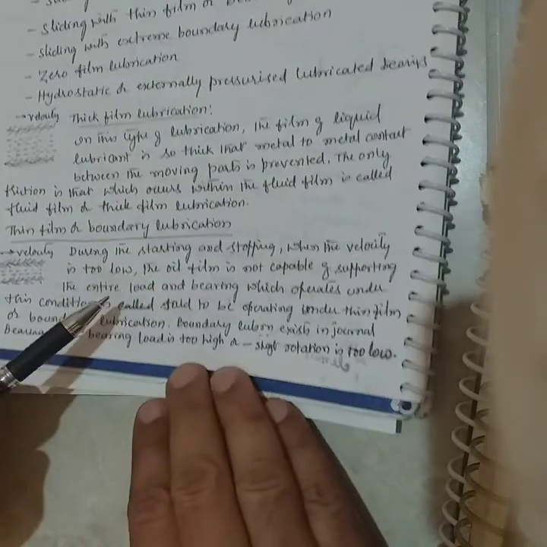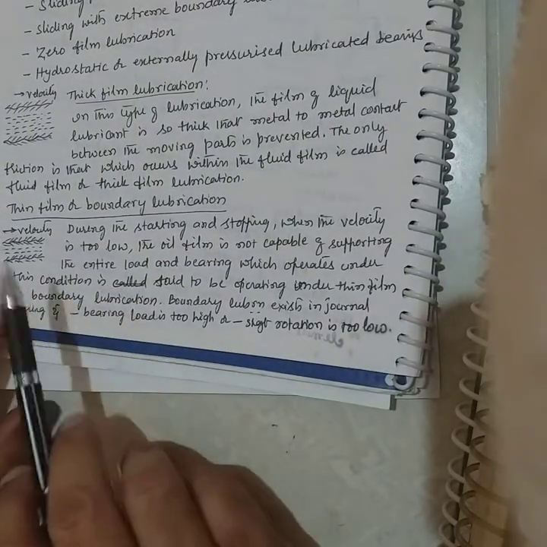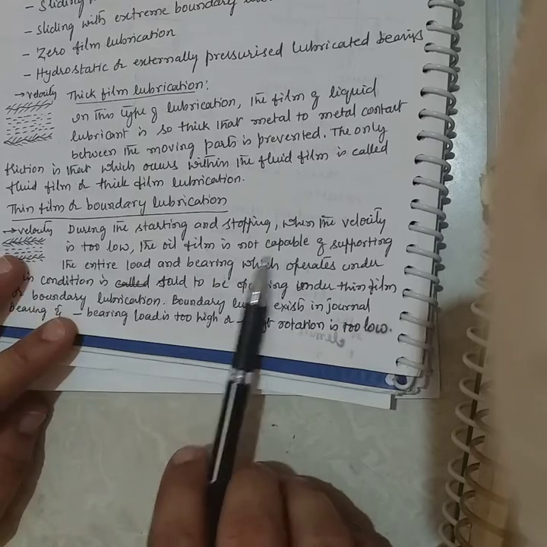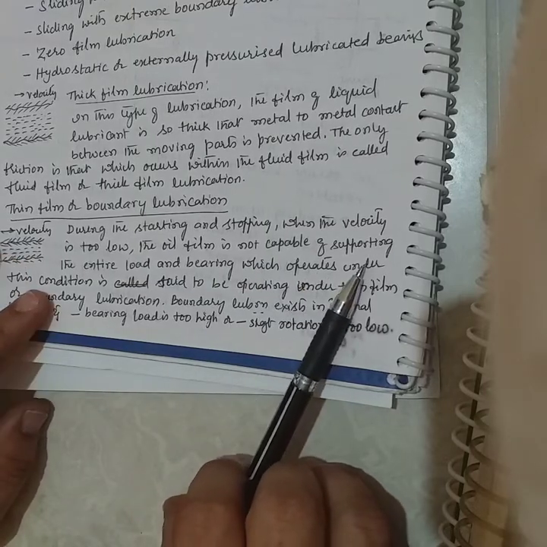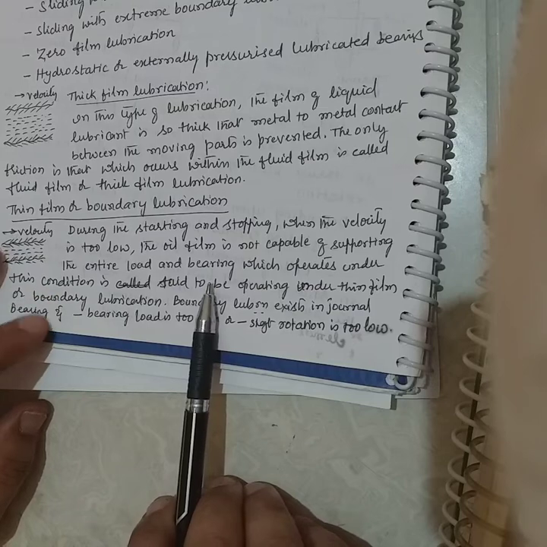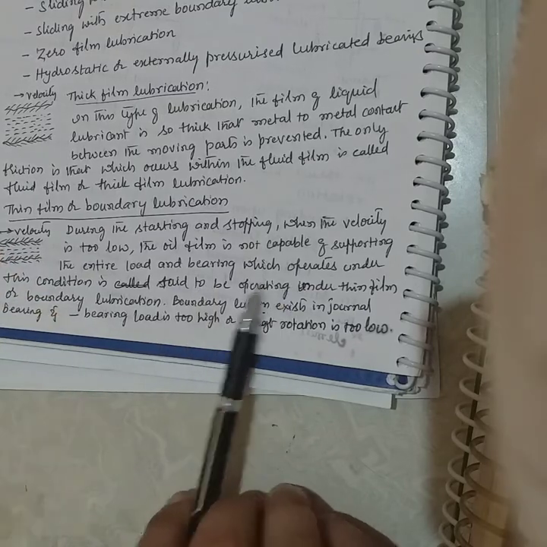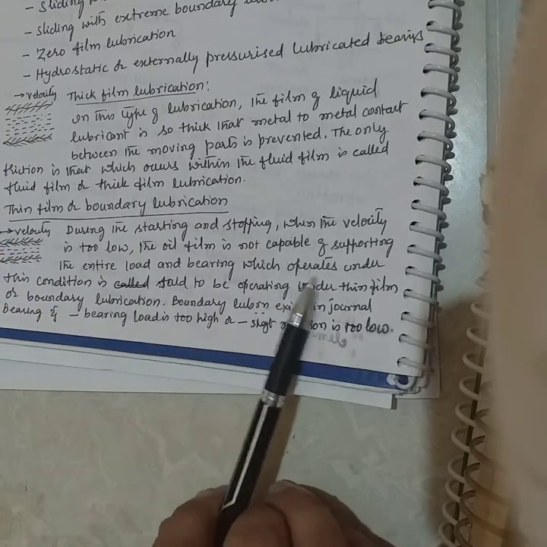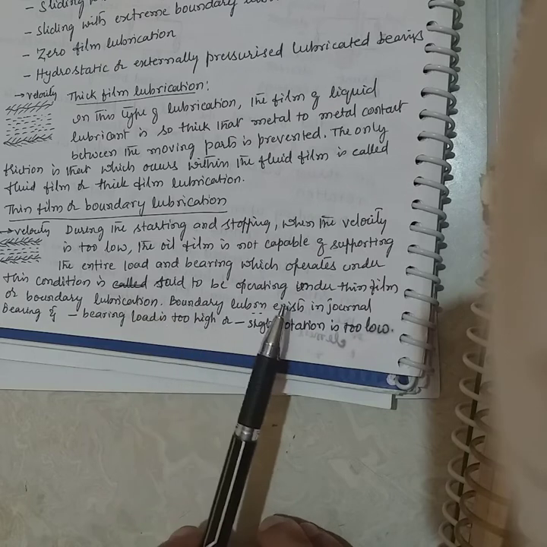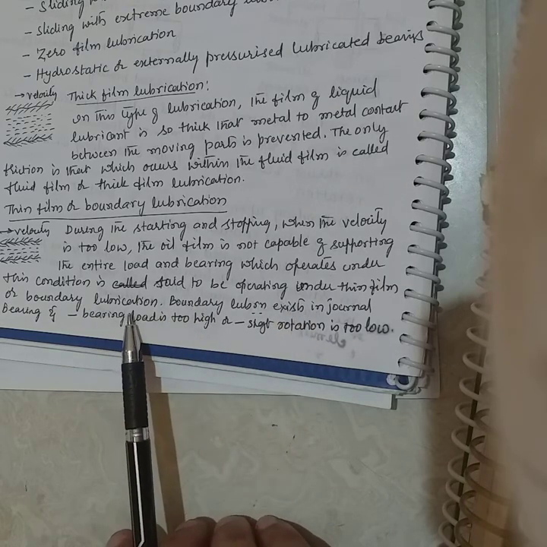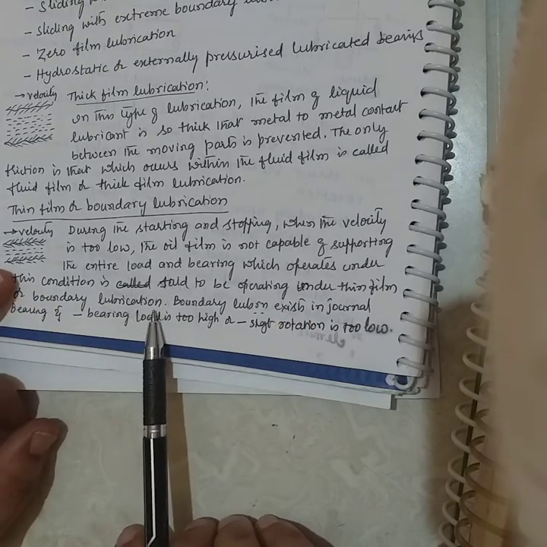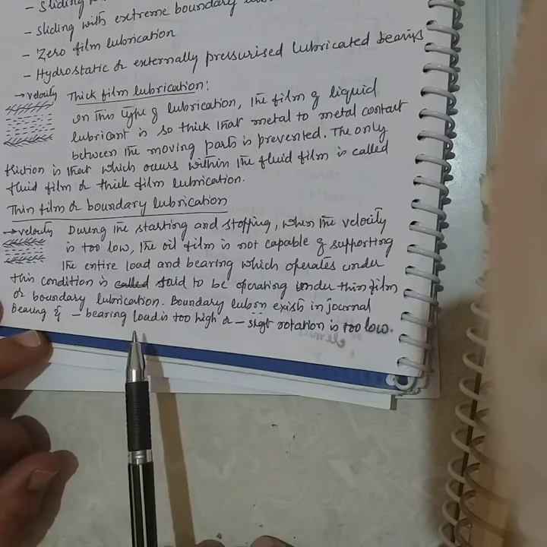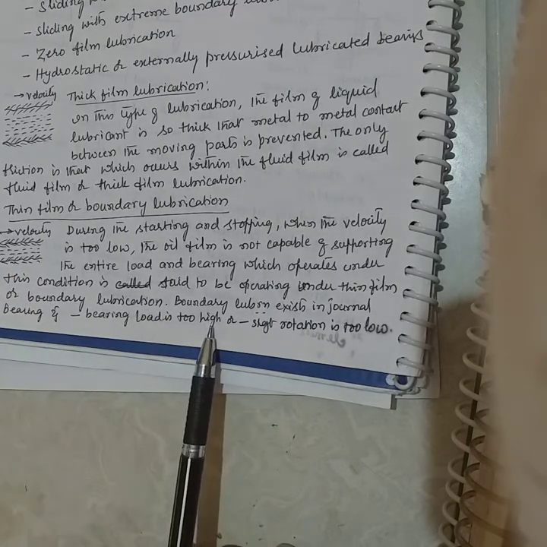Whereas in thin film lubrication, when the velocity is too low, the oil film will not be capable of supporting the entire load, and there can be metal contact. A bearing which operates under this condition is said to be operating under thin film or boundary lubrication. So with boundary lubrication, load bearing capacity is too low.